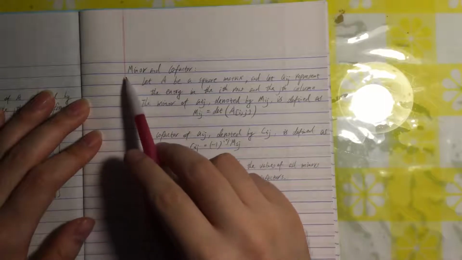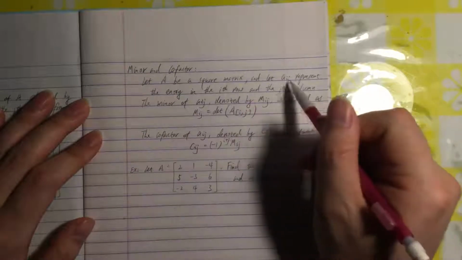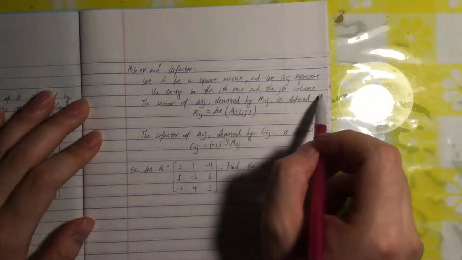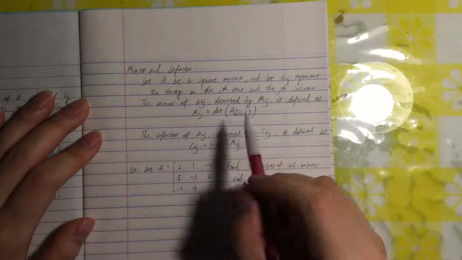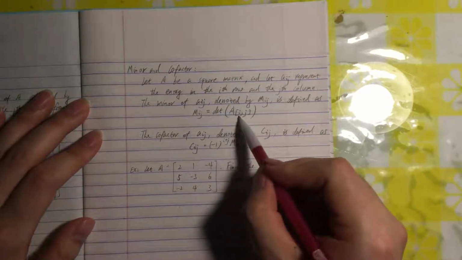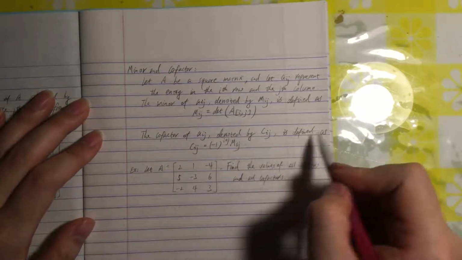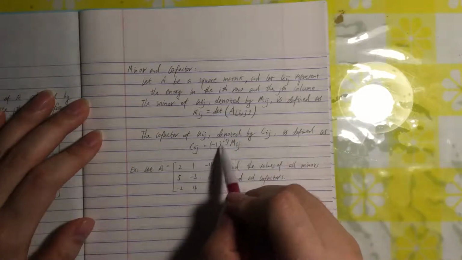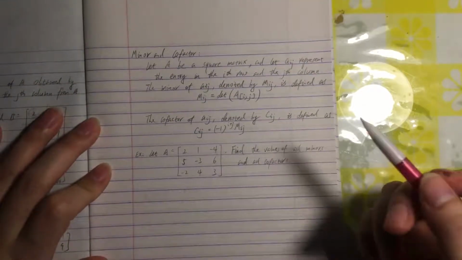Next, let me introduce minor and cofactor. Let A be a square matrix. The A_ij represent entries in the ith row and the jth column. The minor of the entry A_ij, denoted by M_ij, is defined as M_ij equal to the determinant of the submatrix A sub i,j. The submatrix A sub i,j is obtained from matrix A by removing the ith row and the jth column. The cofactor of A_ij, denoted by C_ij, is defined as C_ij equal to (-1) to the power of i plus j times M_ij.